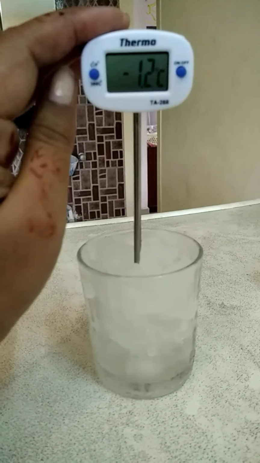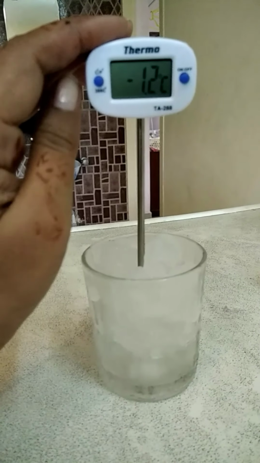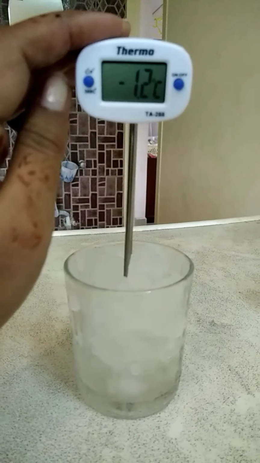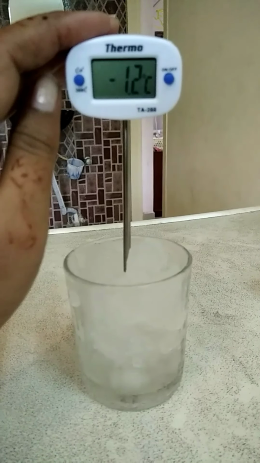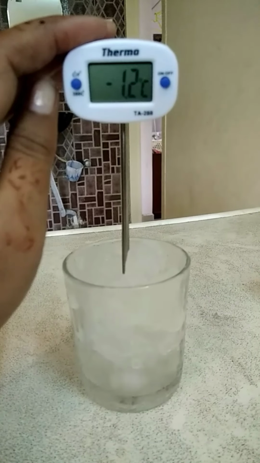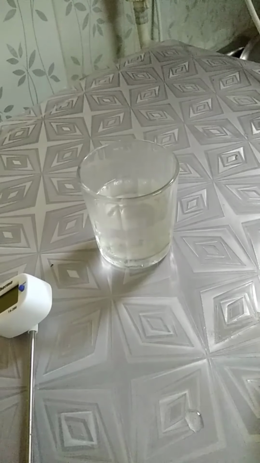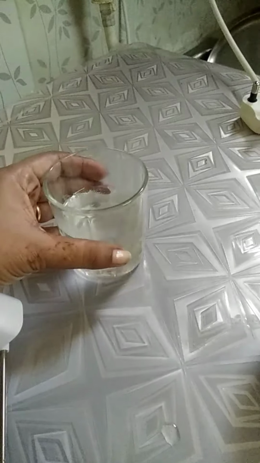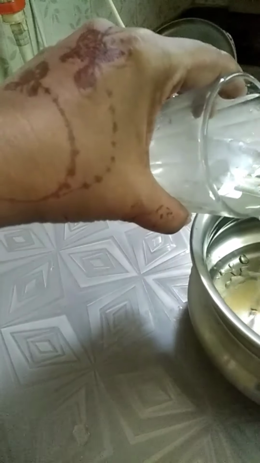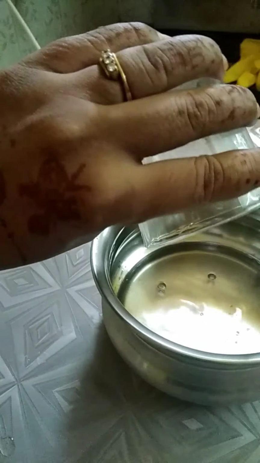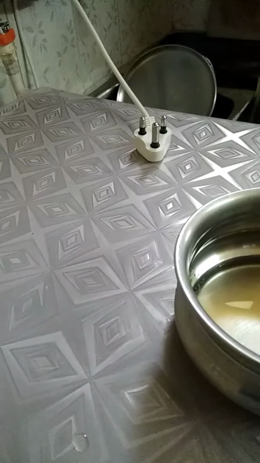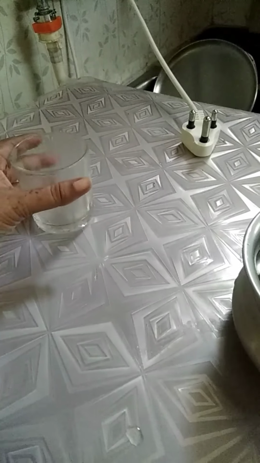We'll take crushed ice in one container and notice the temperature. Right now, you can see the reading, minus 1.2 degree centigrade. Once all the ice has melted, you pour all the water into one container for heating. Just take care that you don't take another water.